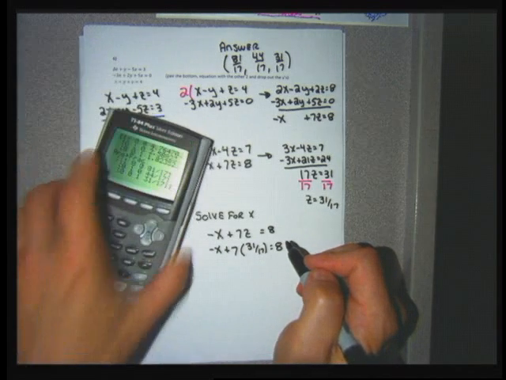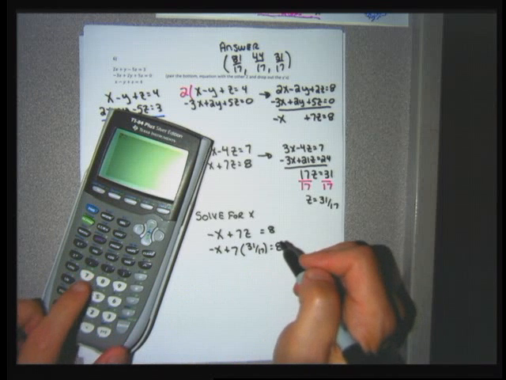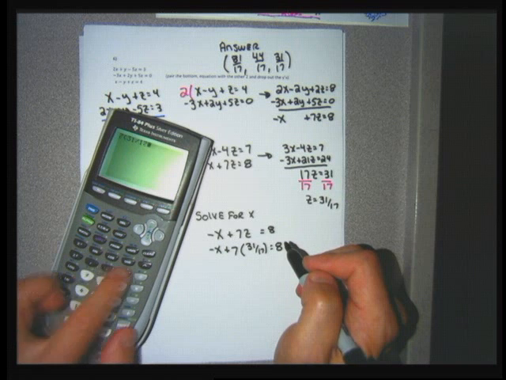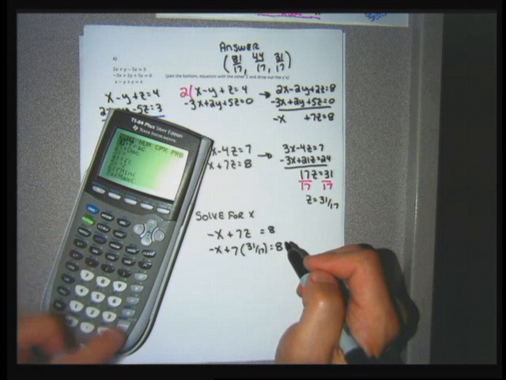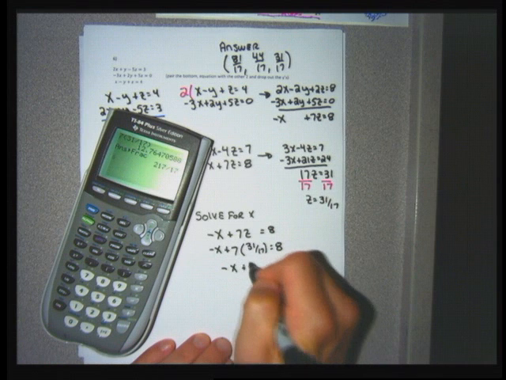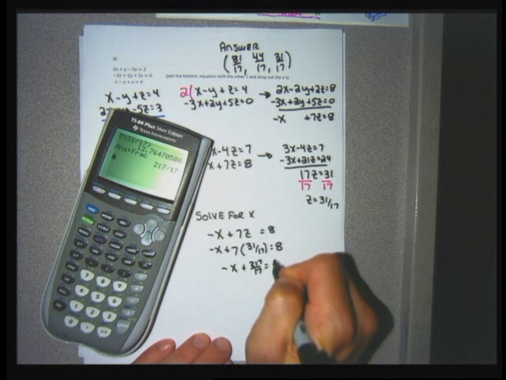I can do that multiplication on my calculator, 7 times 31 over 17. So this gives me negative x plus 217 over 17 equals 8.